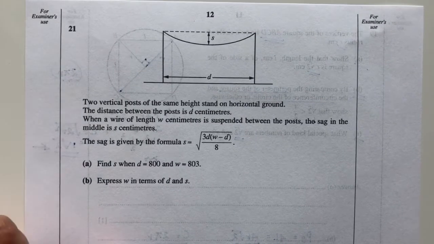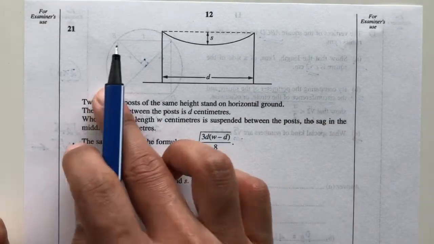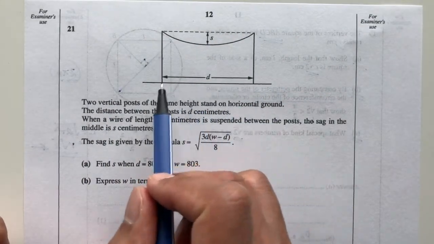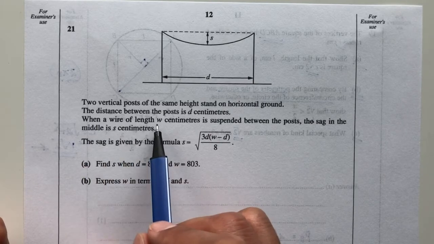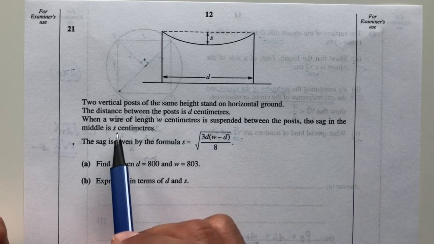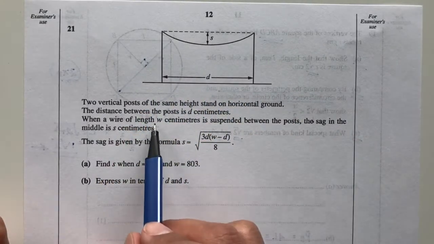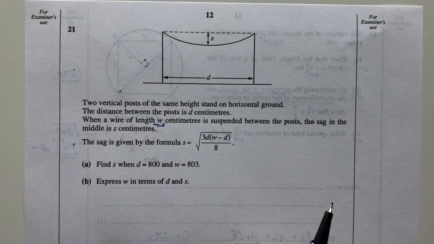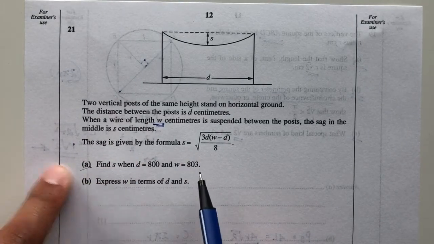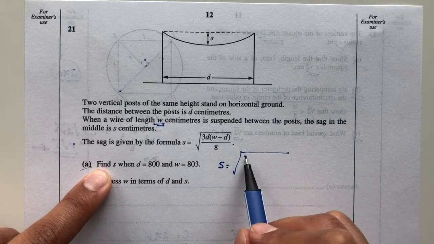Now question number 21, we have this shape. It says two vertical posts of the same height stand on a flat ground. They have the same height. The distance between the posts is d centimeters. When a wire of length W is suspended between the posts, the sag in the middle is S centimeters. As you can see here, the length of the wire is W centimeters. Now it says the sag is given by this formula, right?